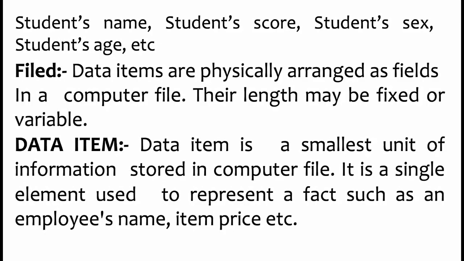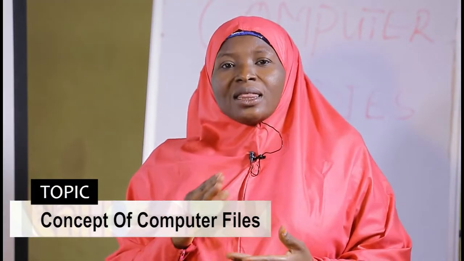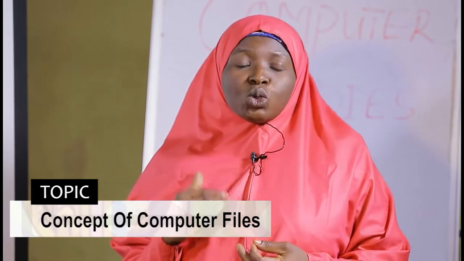We have the data item. Data item is the smallest unit of information stored in a computer file. It is a single element used to represent a fact, such as employees' names, items, price, among others. This is data items. The next is that we have types of data items. Dear students, this question reflects in the 2016 question in which you were asked to list types of data items.